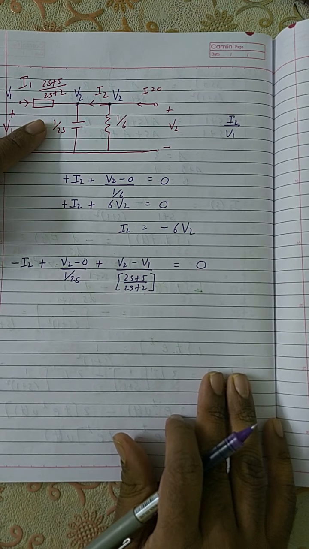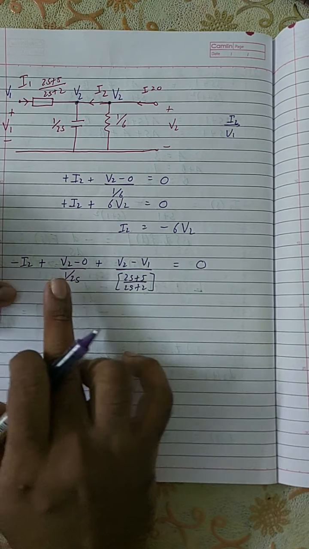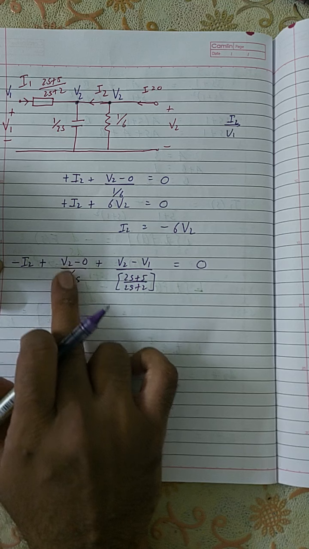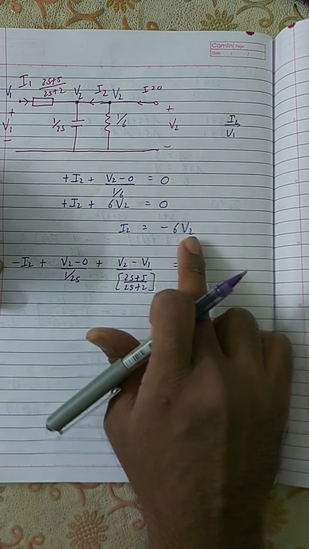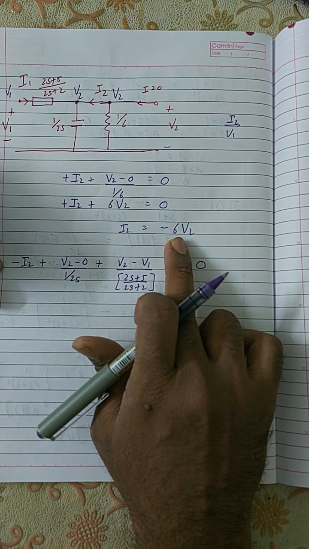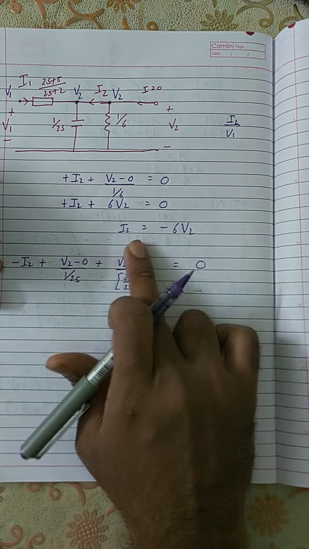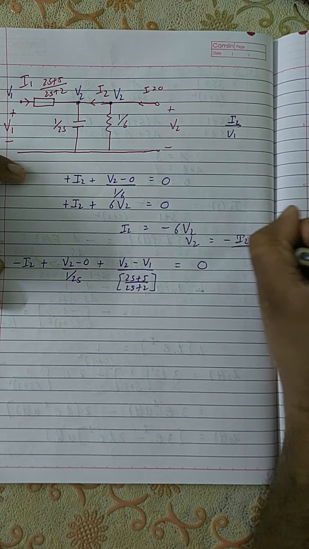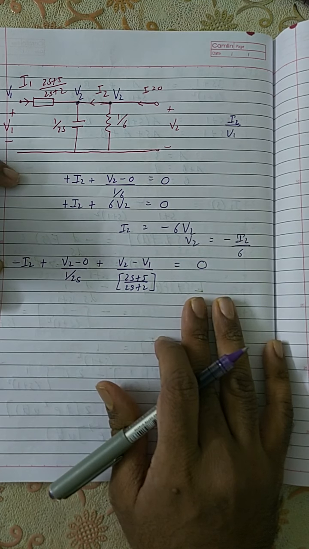Here we are trying to find I2 by V1, so you don't want V2. I'll substitute the value of V2 as minus I2 by 6. That's it, very easy.